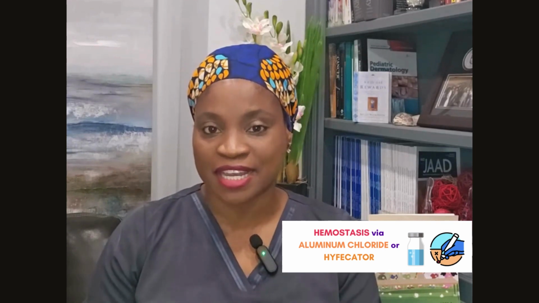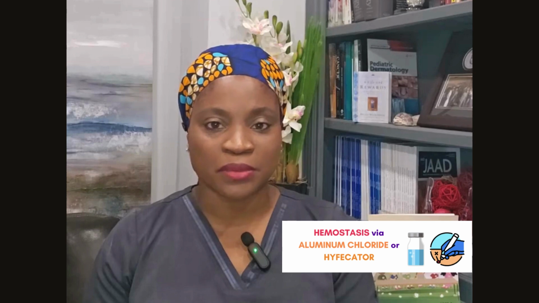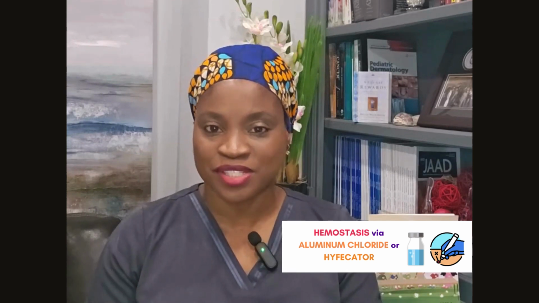The specimen is now sent for processing and analysis, and it's usually followed by stopping the bleeding, which is called hemostasis. Hemostasis can be achieved by using a solution or a hemostatic agent, such as aluminum chloride, or using a hyfrecator to singe off the bleeding blood vessels. The shave biopsy technique is usually used in growths that stick up from the skin. Here's a video of me performing a shave biopsy on a patient.